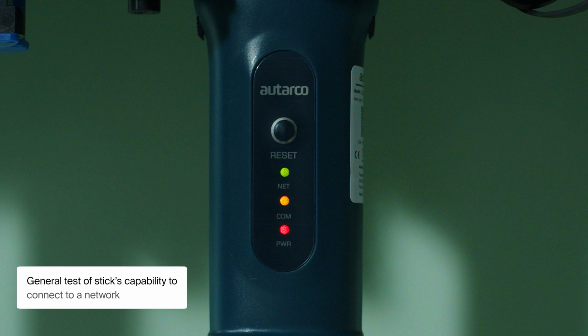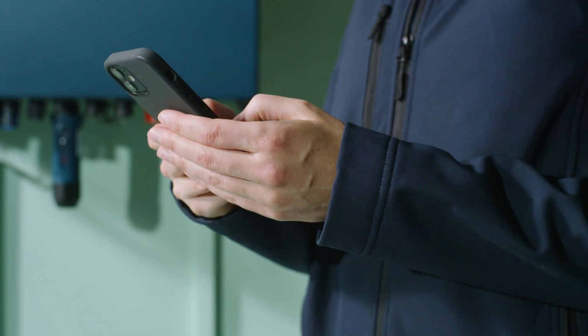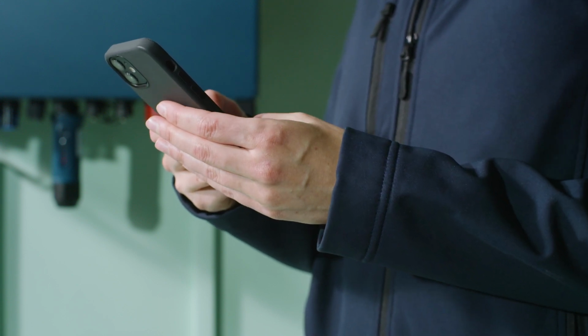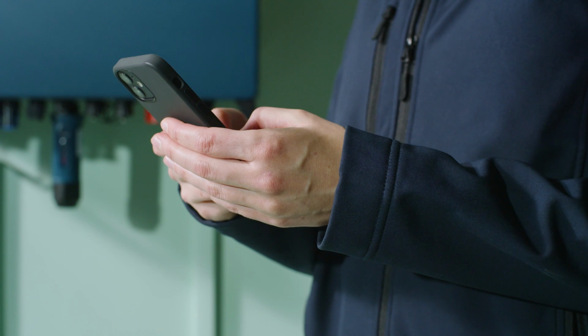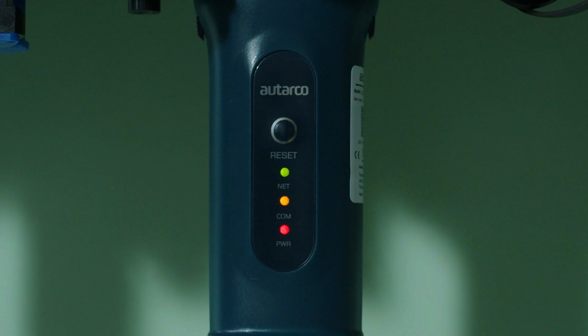To test whether the stick or the local network is the cause of the network connection issue, you can try to establish a network connection with a different network, your mobile hotspot. If this way the network connection works and the green network light stays on solid, you verified the stick is working properly. The local Wi-Fi network will be the cause of the issue.